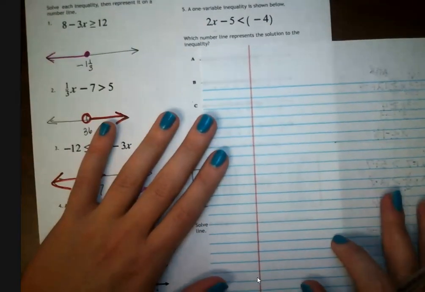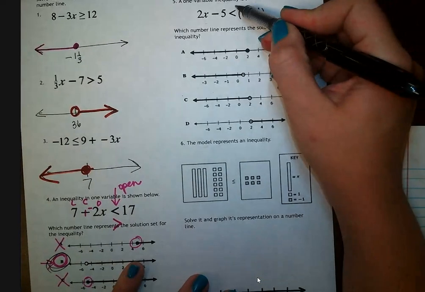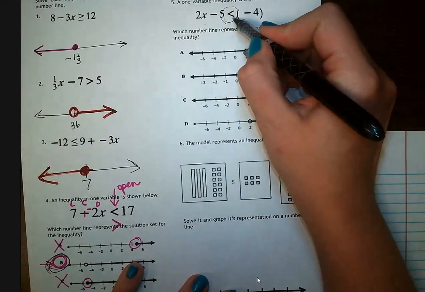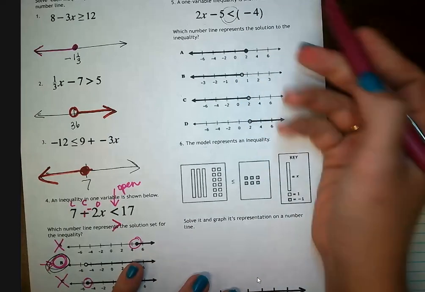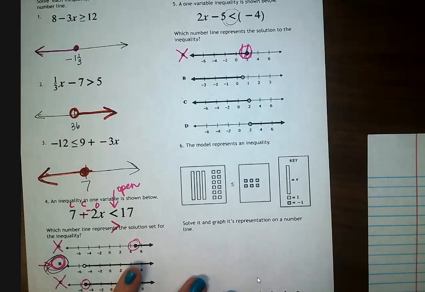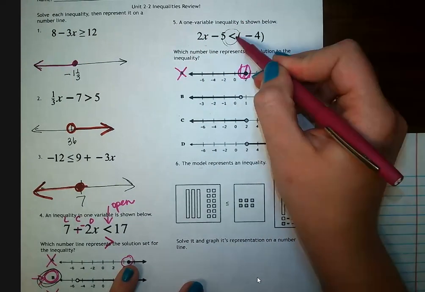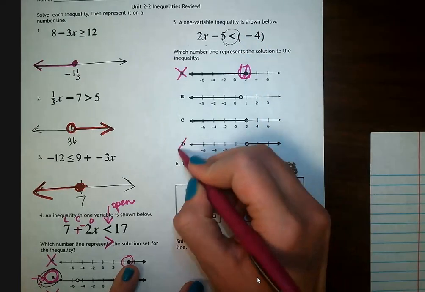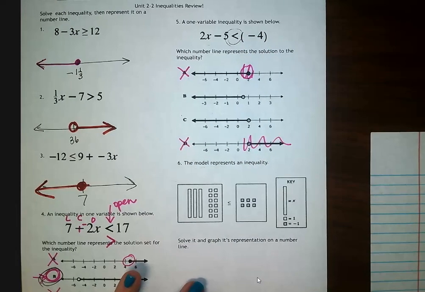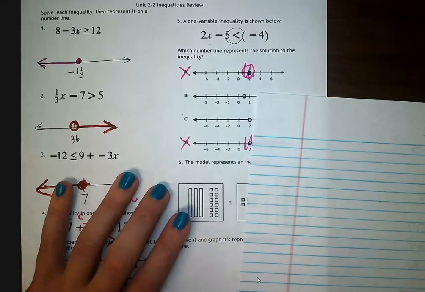So let's go to number 5. Number 5 is very, very similar to what we just did with number 4. For example, I have a less than, so I know it's going to be an open circle. So really this time I can only get rid of A because it's closed and we don't need a closed circle. I also know this sign, because I have a positive coefficient, is still going to be less than. This one is greater than, so I can get rid of this guy. So I guess I still have to solve it to see which one of these answers is what I need.